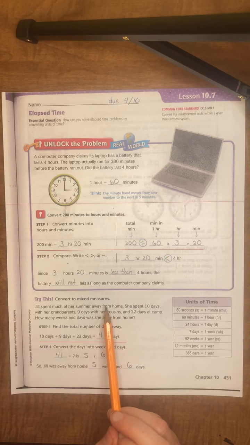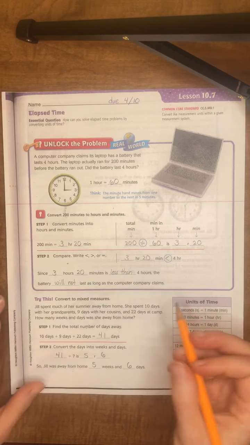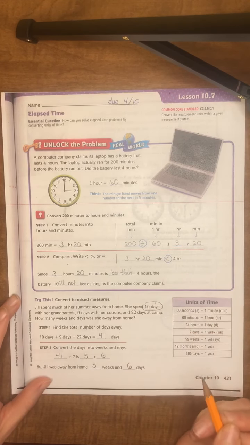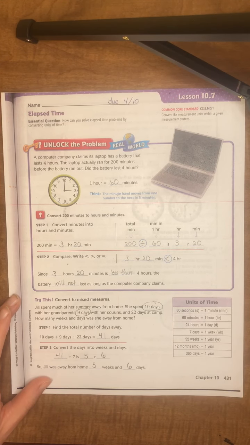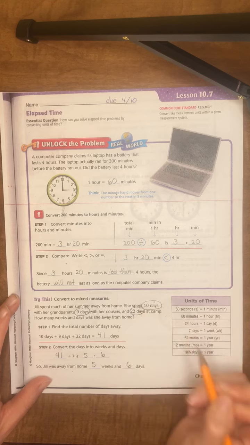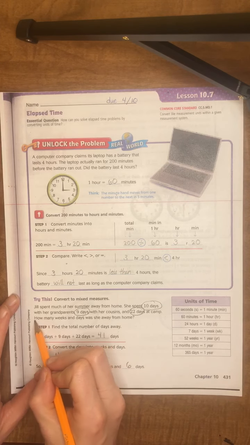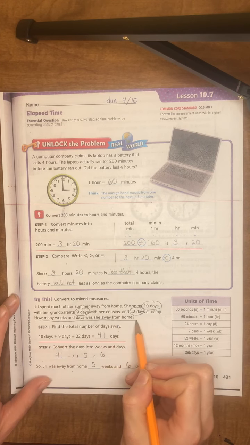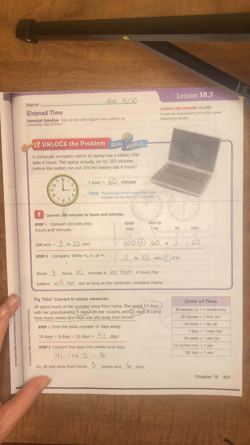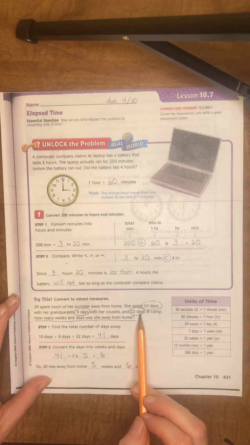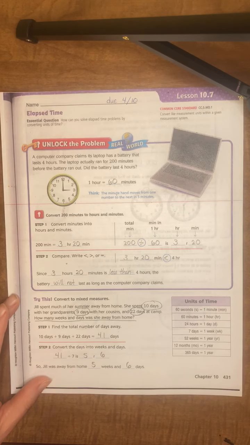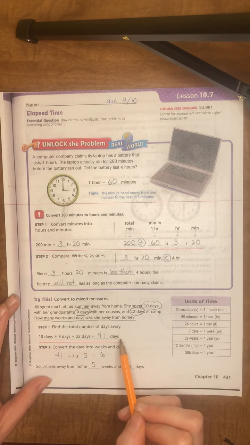Convert to mixed measures. Jill spent much of her summer away from home. She spent 10 days with her grandparents, 9 days with her cousins, and 22 days at camp. How many weeks and days was she away from home? So step 1 is to find the total number of days away. We're adding 10 plus 9 plus 22, which gives us 41 days.